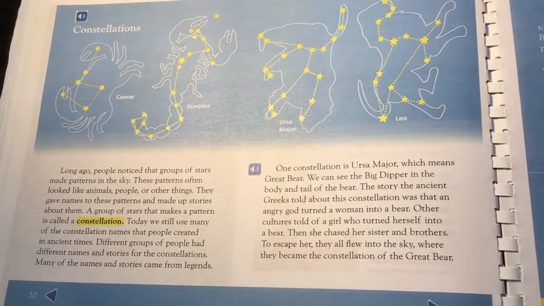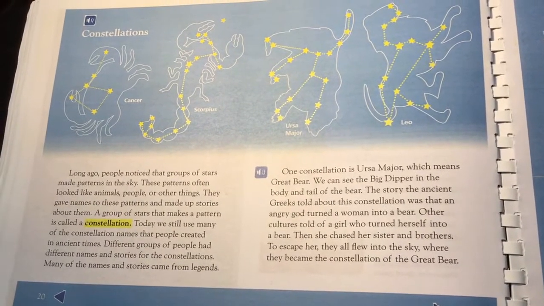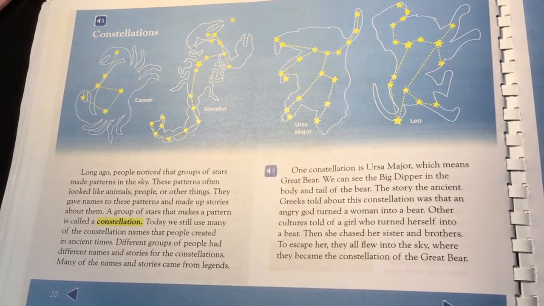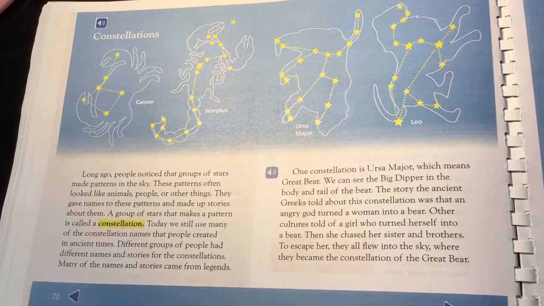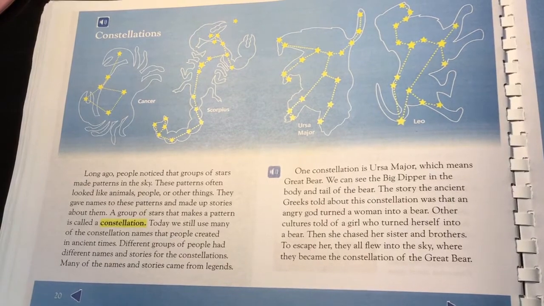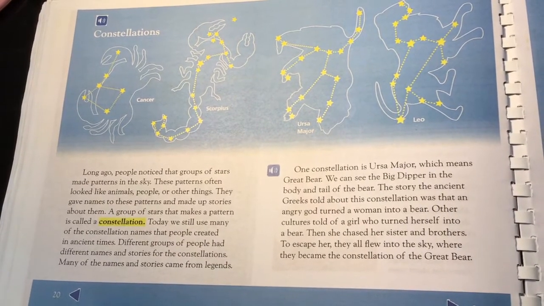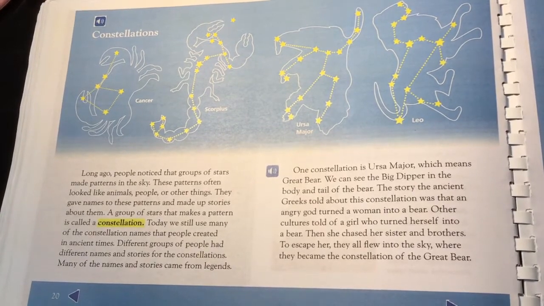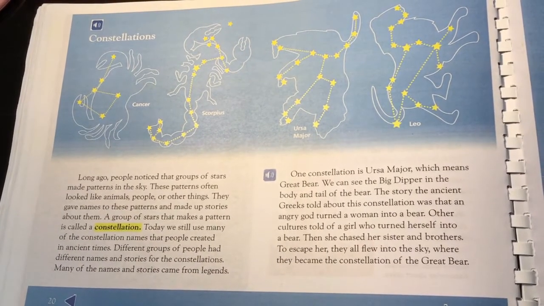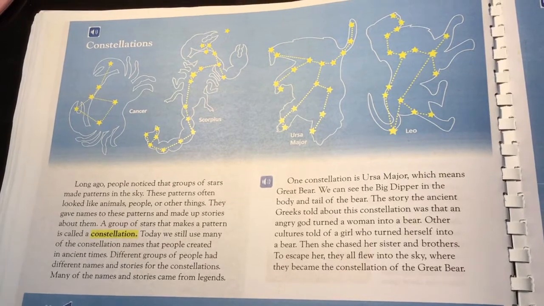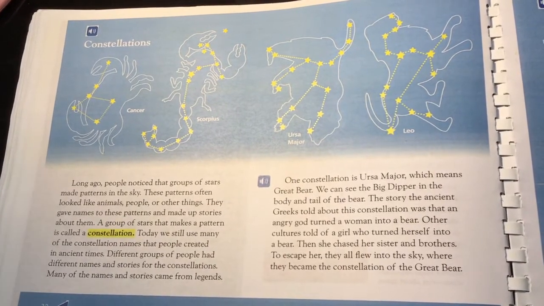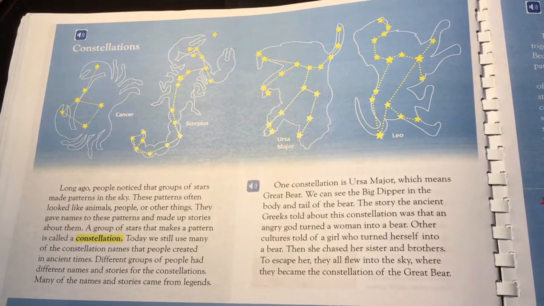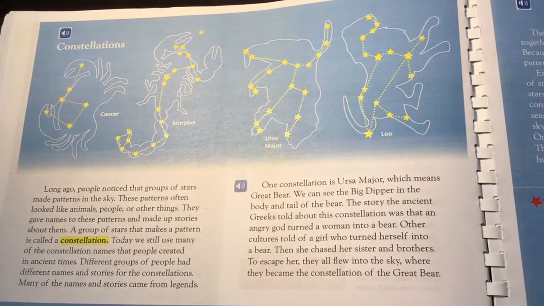in ancient times. Different groups of people created them. In ancient times, different people had different names and stories for the constellations. Many of the names and stories came from legends. One constellation is Ursa Major, which means Great Bear. We can see the Big Dipper in the body and tail of the bear.